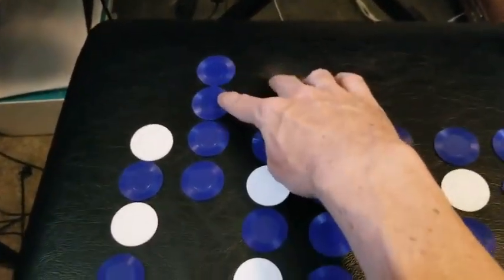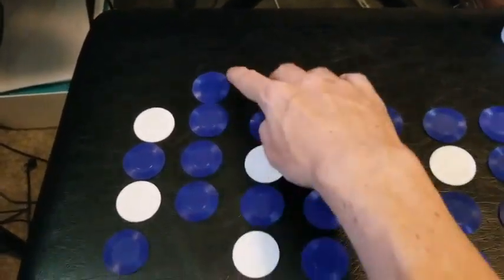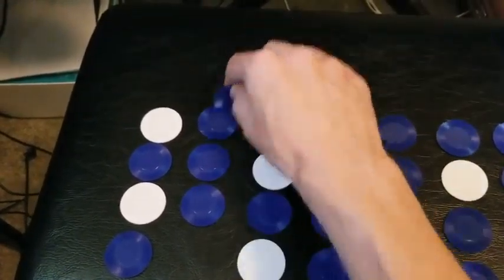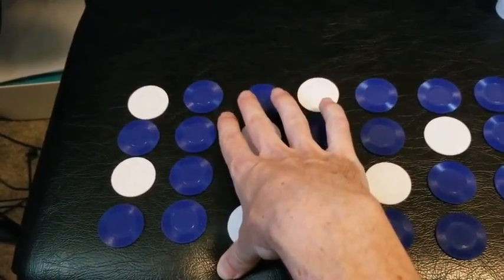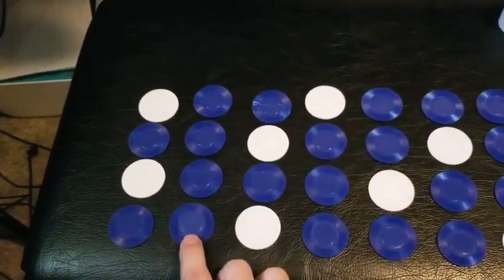Coming down as A sharp, F sharp, D sharp, C sharp; F sharp, D sharp, C sharp, A sharp; D sharp, C sharp, A sharp, F sharp; and C sharp, A sharp, F sharp, and D sharp.